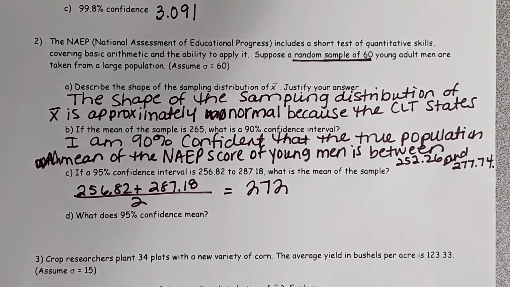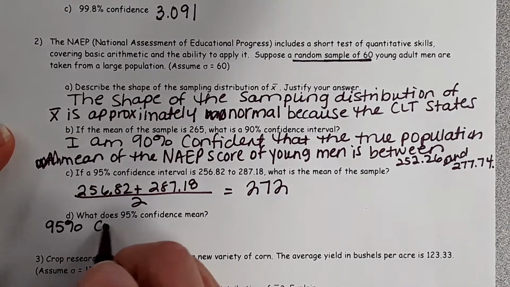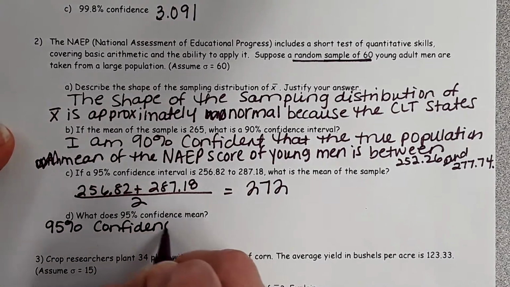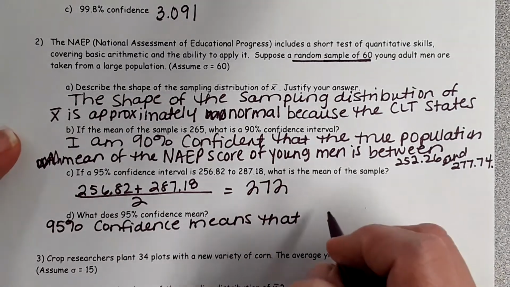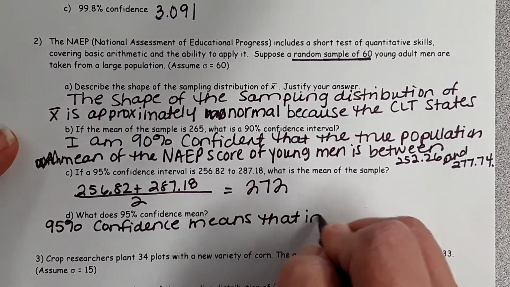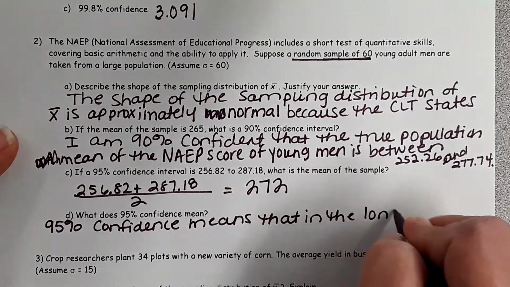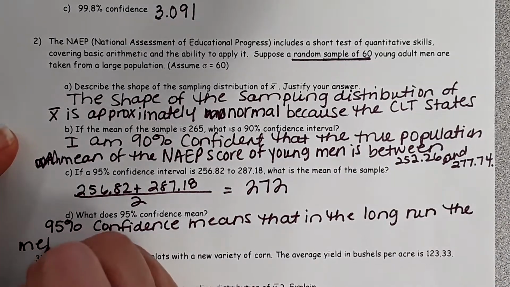What does 95% confident mean? This is one that I don't think I really have stressed to you, so I want to make sure that you guys have this. It's not a conclusion. This is not the best definition, but I will make sure that tomorrow I get you the good one.